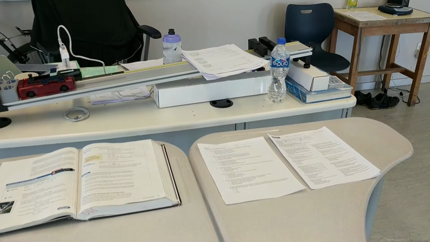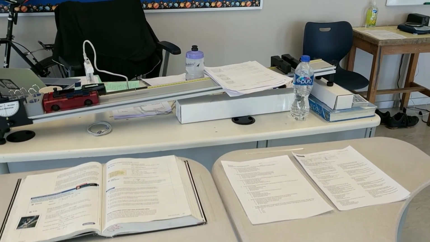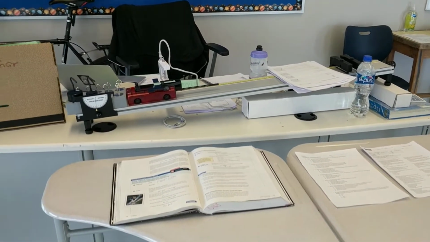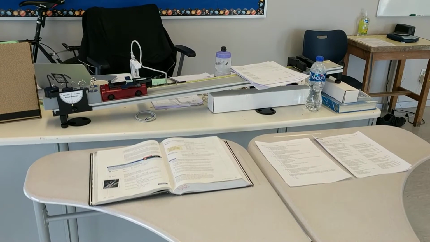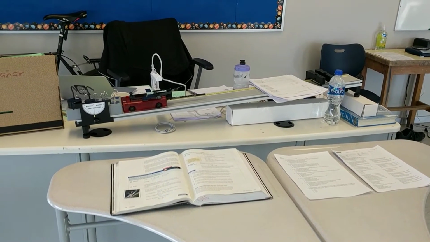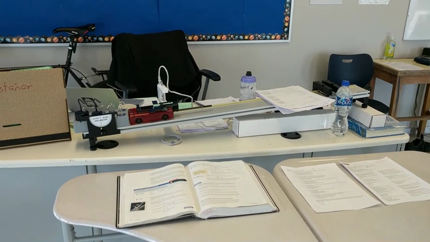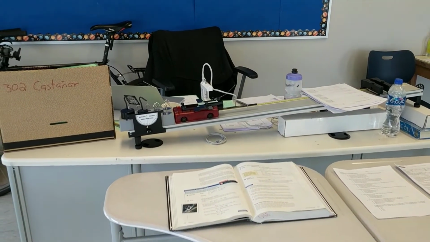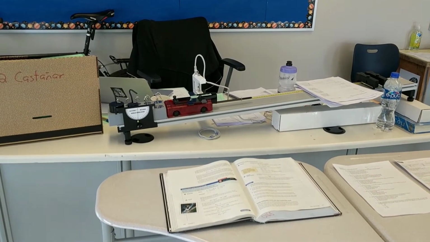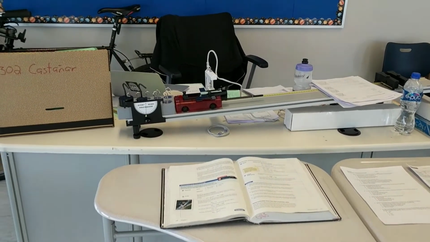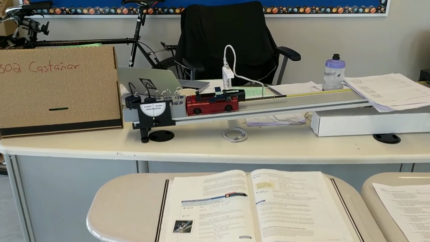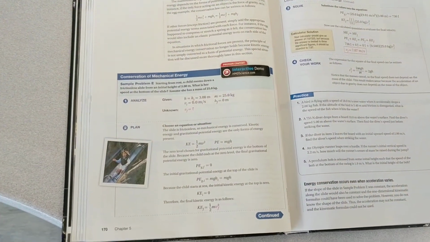And I have to say that when I launched this project last week with you guys, I really emphasized the construction of the roller coaster. And I did say the calculations that you're expected to do alongside your project are pretty simple. And the reason why I was saying that is because we've spent the last month learning how to do these types of energy calculations. Notice section 5.3 in our book.